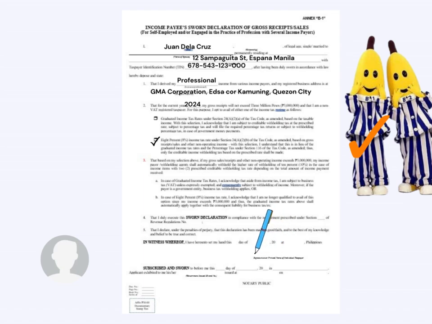This is an example of Annex B1. First, you have to write your name, your address, your TIN number, the name of your payer, the income type, and the address of your payer, and the year to date. Check the box appropriate for you and complete everything with the dates and the place of notarization. Have it notarized and stamped with a 30 pesos documentary stamp.